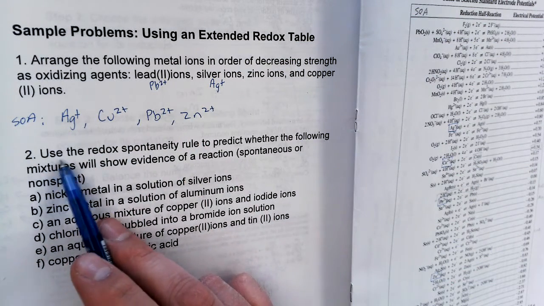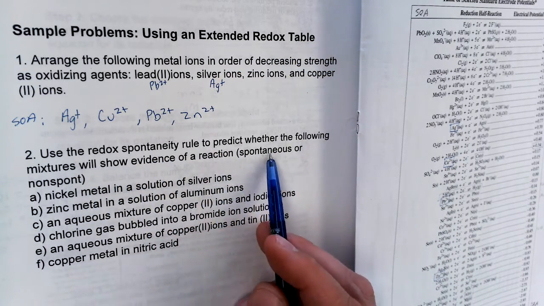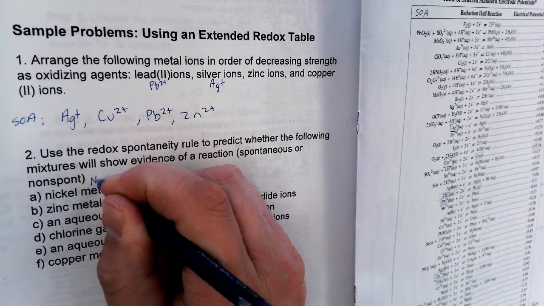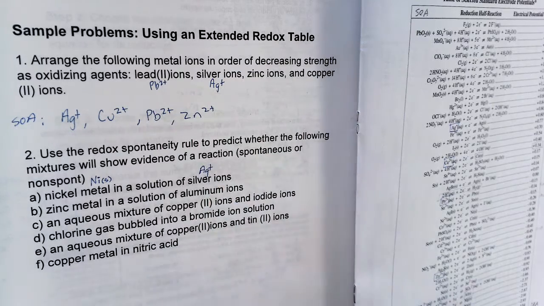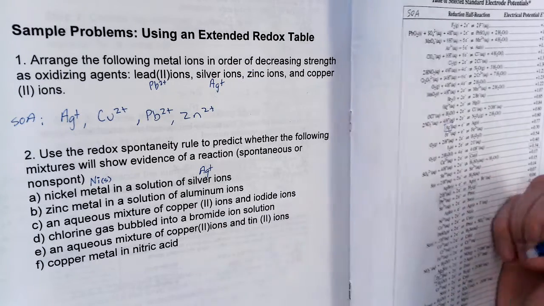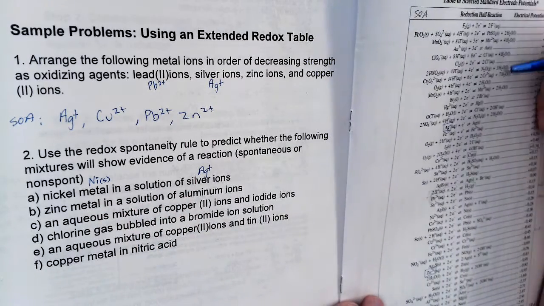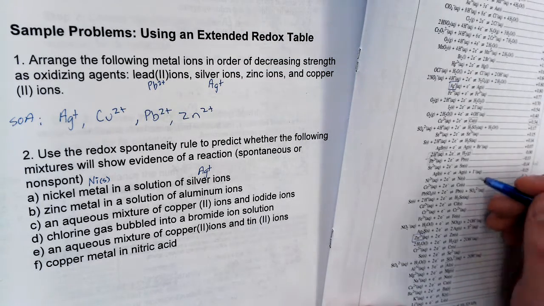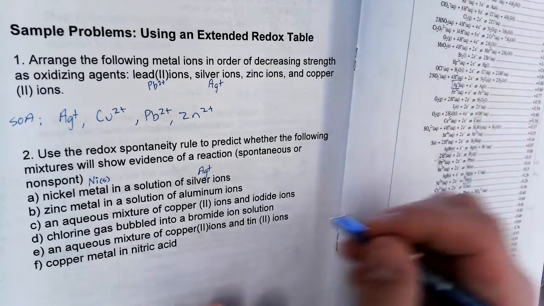Another type of question: use the redox spontaneity rule to predict whether the following mixtures will show evidence of a reaction. Basically we want to say, are these going to be spontaneous or non-spontaneous? So nickel metal, Ni solid, in a solution of silver ion, Ag+. We already have silver highlighted here, and then we're looking for nickel metal. Nickel metal is going to be on our list of reducing agents, and nickel is right here. Because our oxidizing agent is above our reducing agent, that is spontaneous.